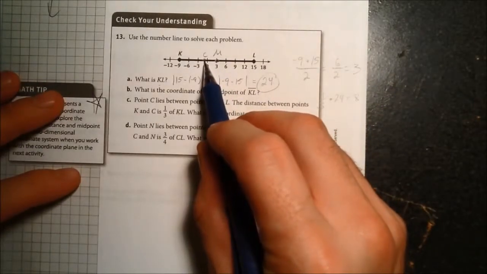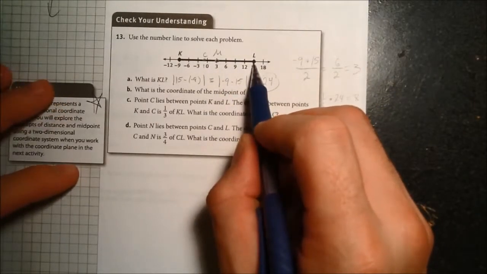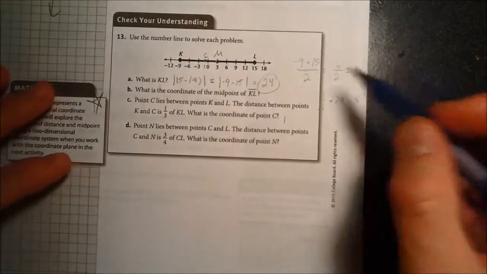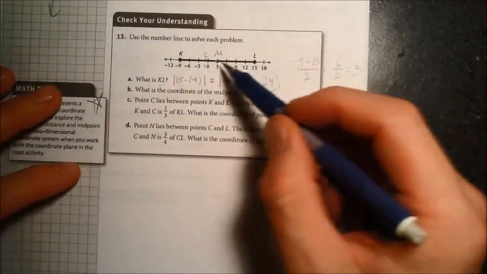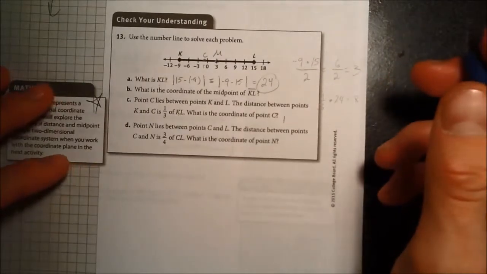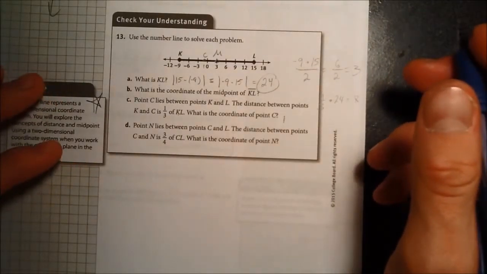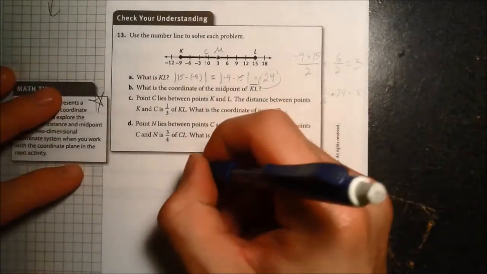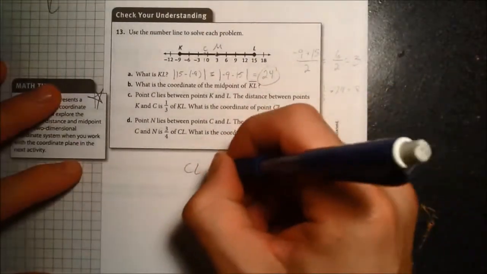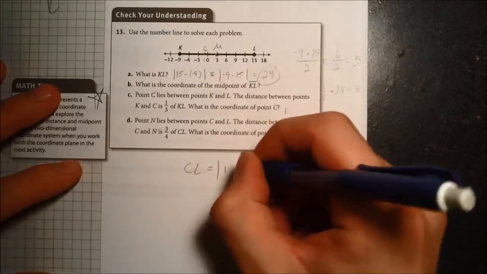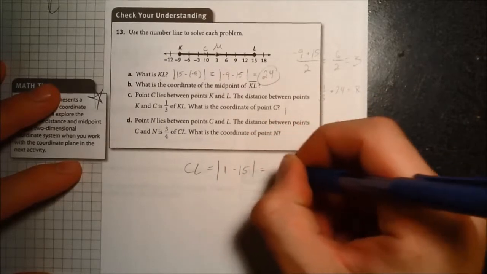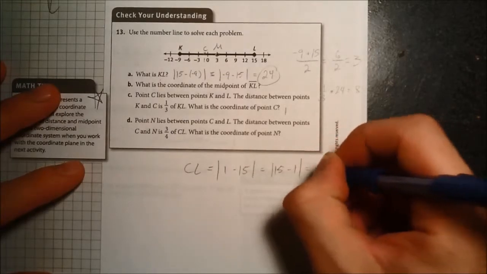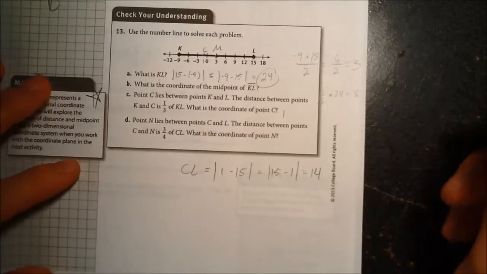So now we're considering coordinate 1 and 15. So point N is somewhere in between those two. The distance between points C and N is 3/4 of CL. Well, the length of segment CL is the absolute value of 1 and 15, or you could say the difference between 15 and 1. And no matter how you look at it, you're going to get 14.